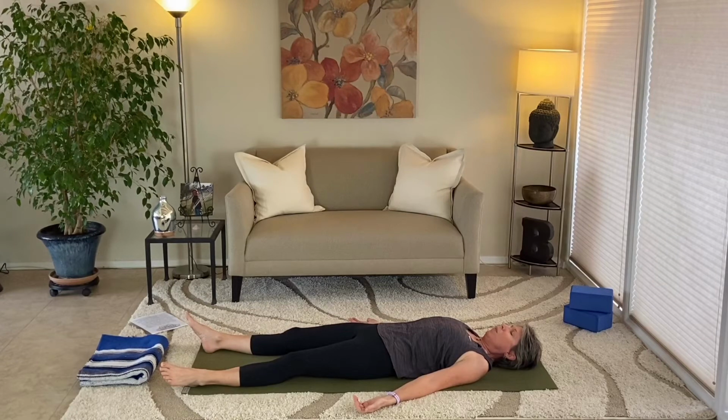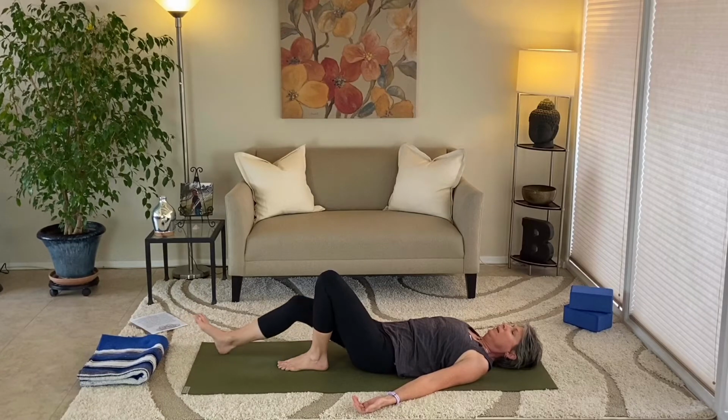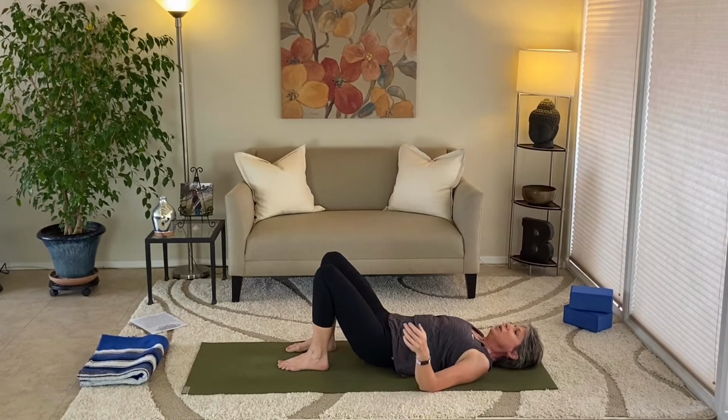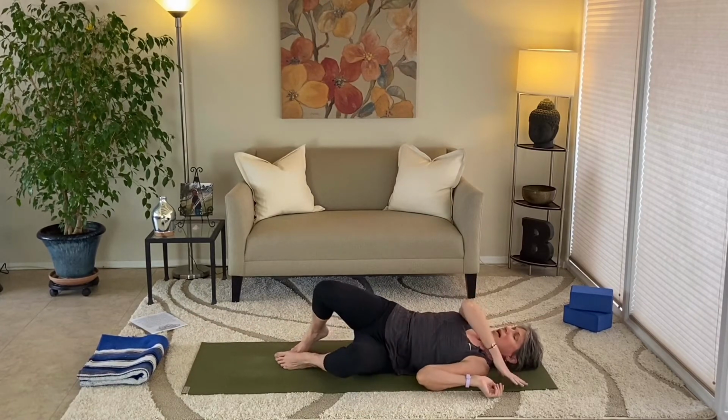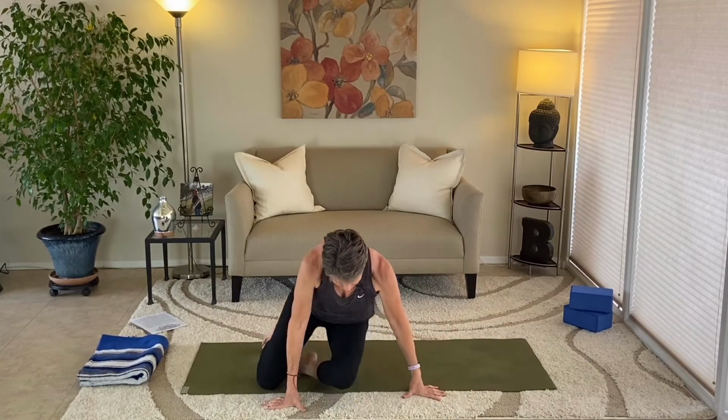A couple nice breaths here. Nothing to do. Just let everything reset. Open. Be open to your abundance. Open to your transformation. Let's re-bend the knees, feet on the floor. We're going to roll over onto your side and then come up into hands and knees, table pose.